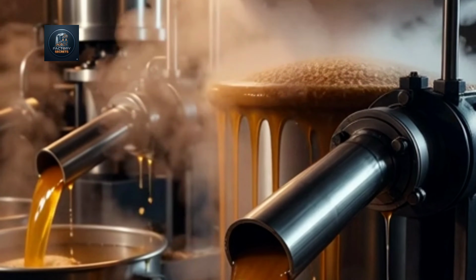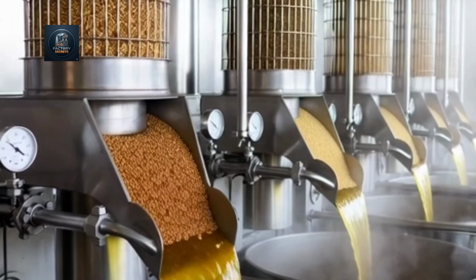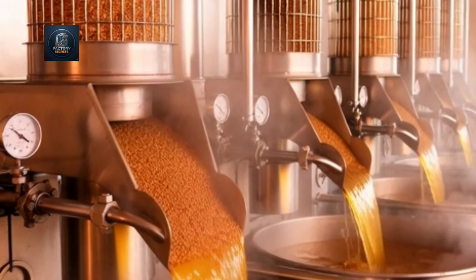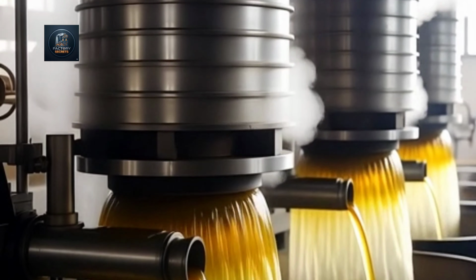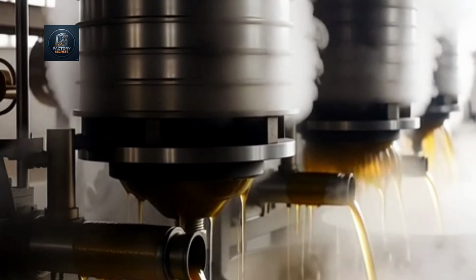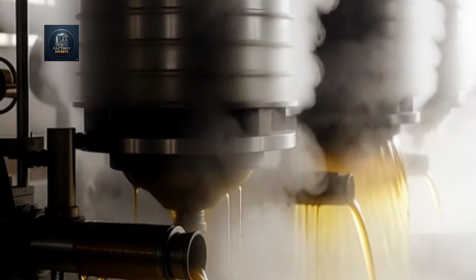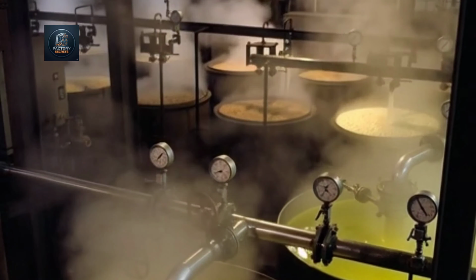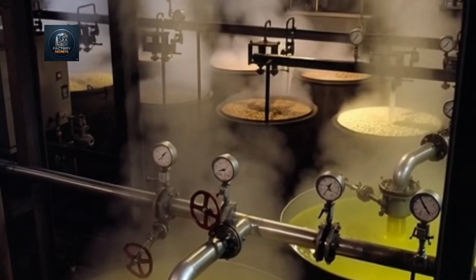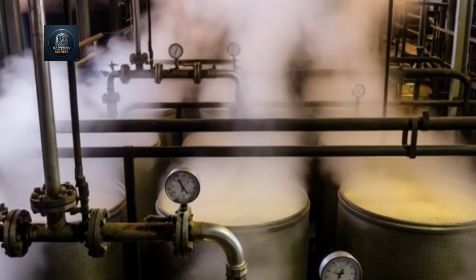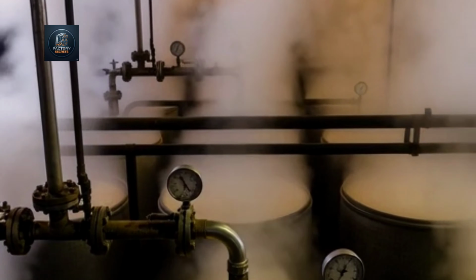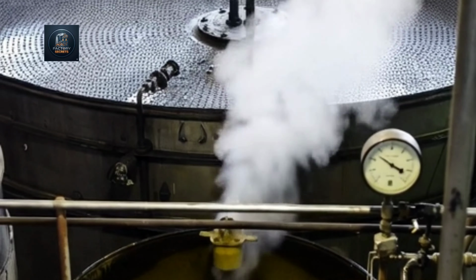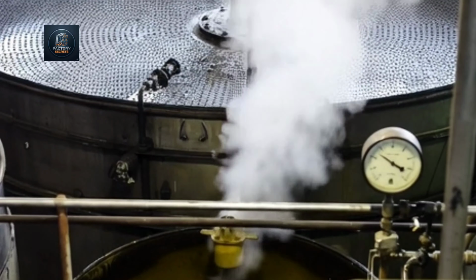In this stage, oil is extracted from the crushed seeds. There are two common methods used in factories. The first is mechanical pressing, where seeds are pressed using powerful expellers to squeeze out oil. The second method is solvent extraction, where food-grade solvents are used to extract maximum oil content. The extracted oil collected at this stage is known as crude oil, which still contains impurities and strong odor.